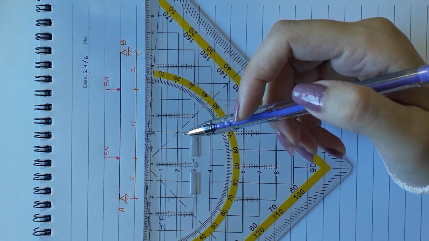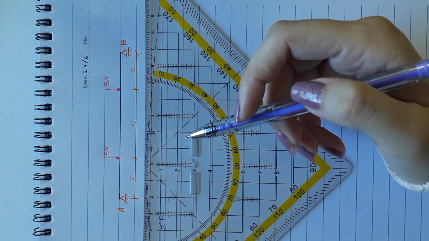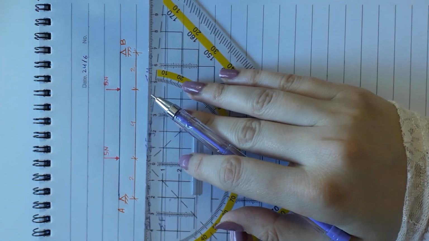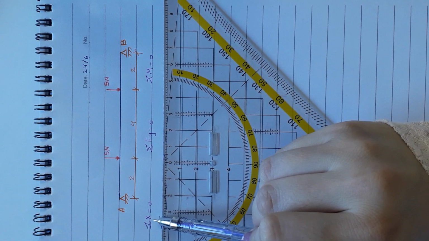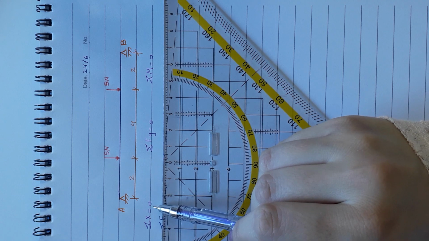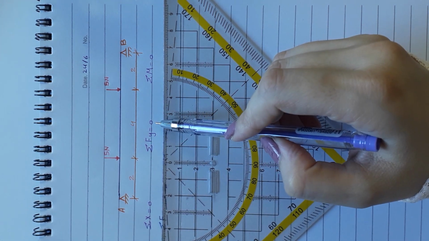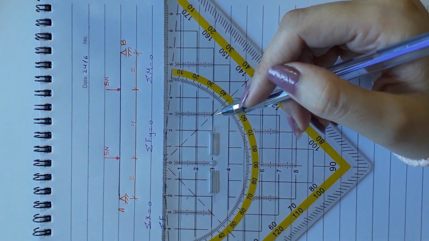Let's get started. The first step you will have to do to find the reactions is to use the static equilibriums, which are the sum of the forces in the x direction equals 0, the sum of the forces in the y direction equals 0, and the sum of the moments equals 0.